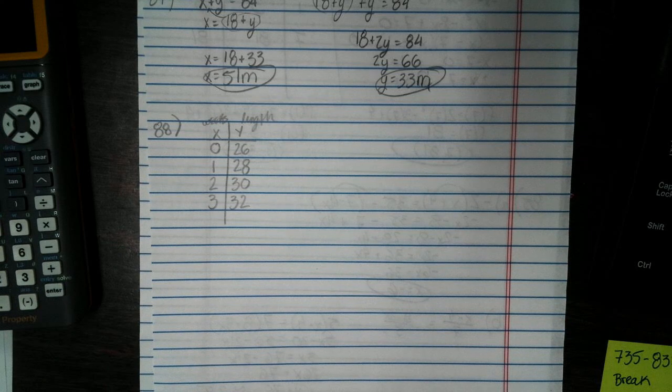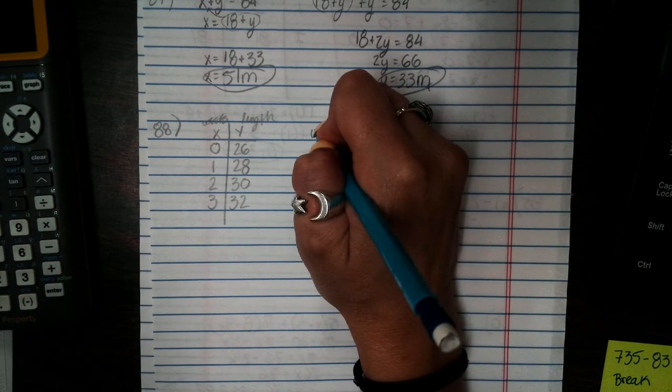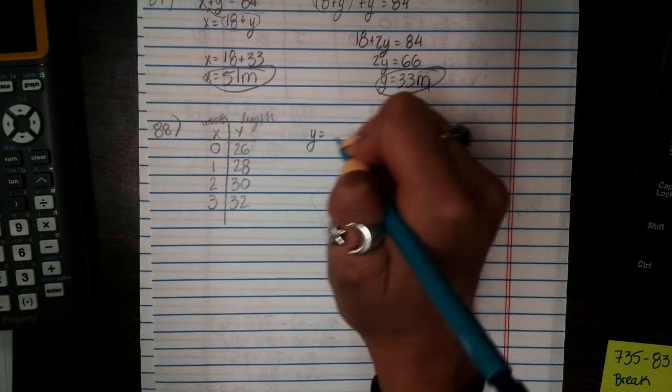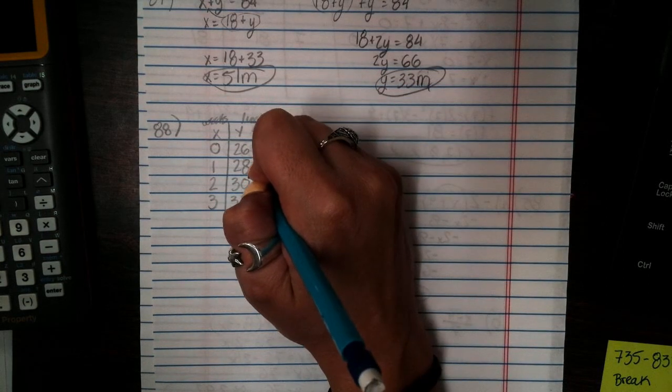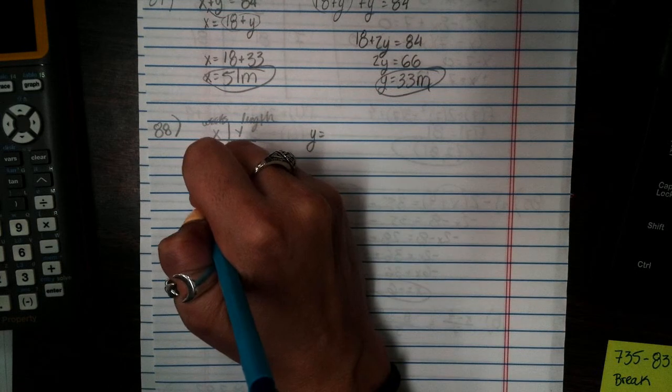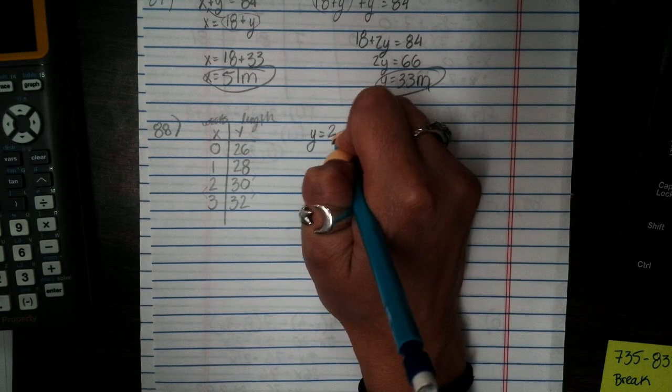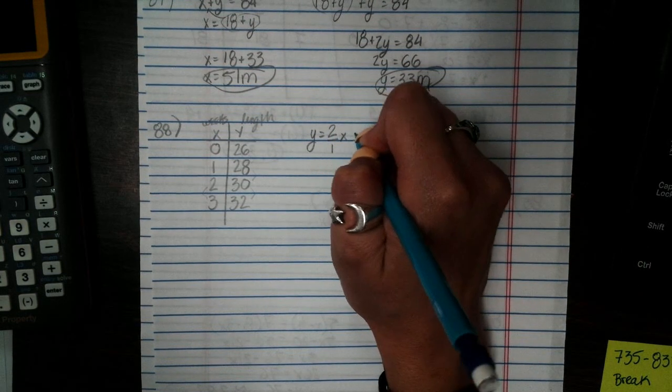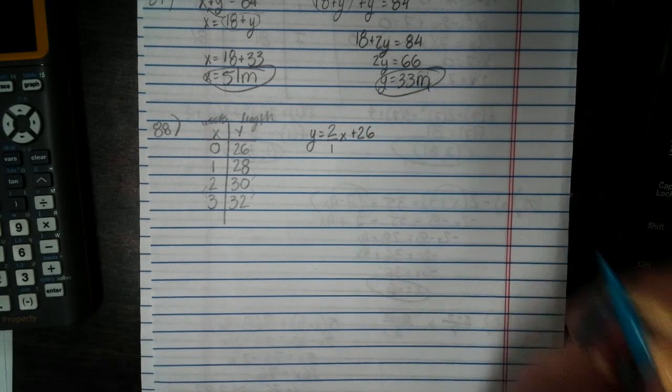So then for number 88, we're going to make the equation, if you would like. So it started with 26, and it had a slope or a change of plus 2 for every 1 week. So our slope was 2 over 1, or 2x, plus 26. So however you want to write that.